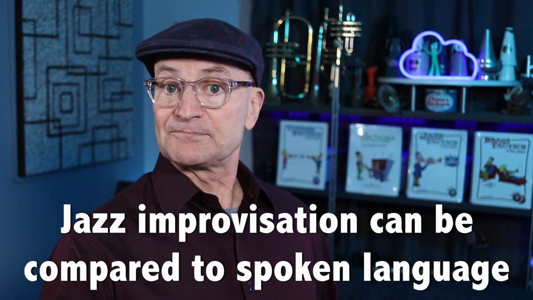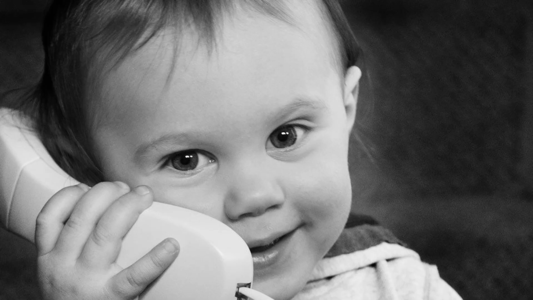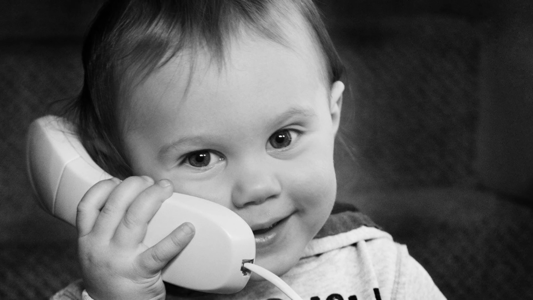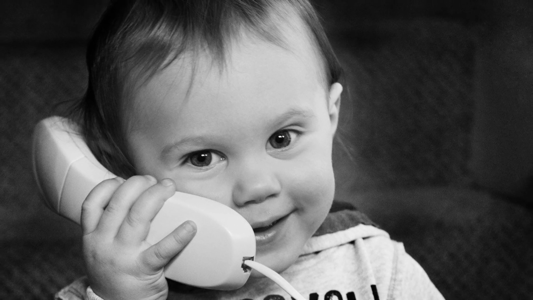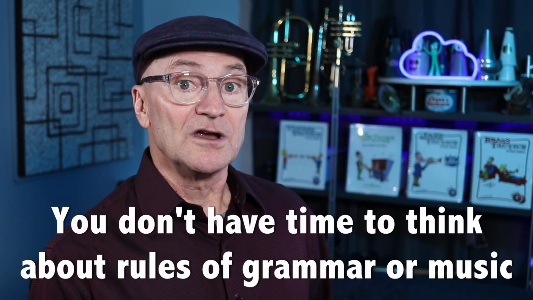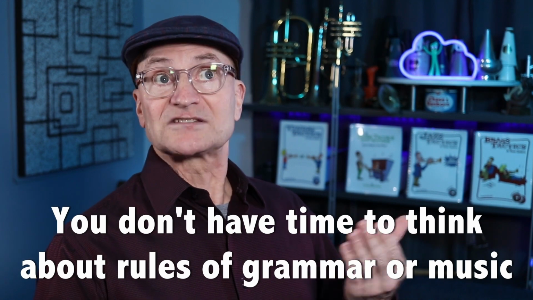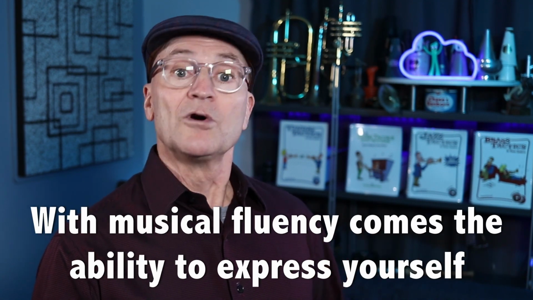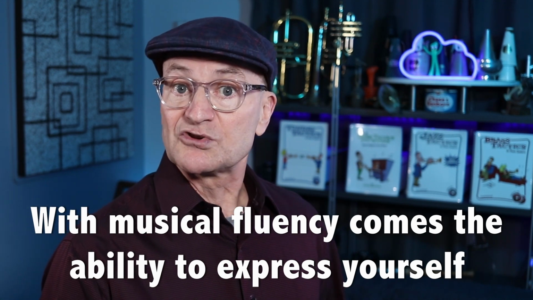Now this brings up a common misconception or misunderstanding, and it always comes back to the comparison between jazz improvisation and spoken language. In the early stages of learning a language, you struggle just to find the right words, so your speech is sort of halting and grammatically imperfect. As you gain fluency, though, the language becomes more precise and you're able to express your thoughts more concisely and clearly. When you speak, you don't have time to think about the rules of grammar. And when you improvise, you don't have time to think about something like putting chord tones on the downbeats. But that will happen as you become more precise in your ability to express musical thoughts.